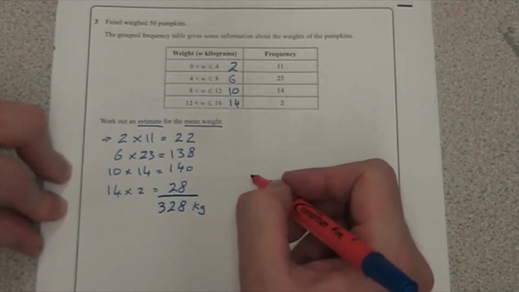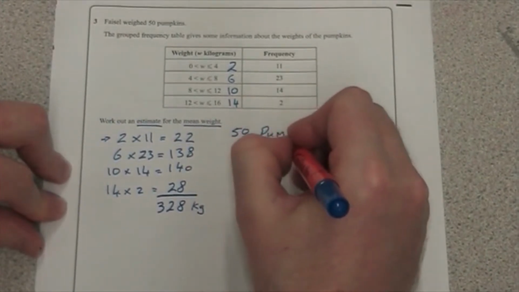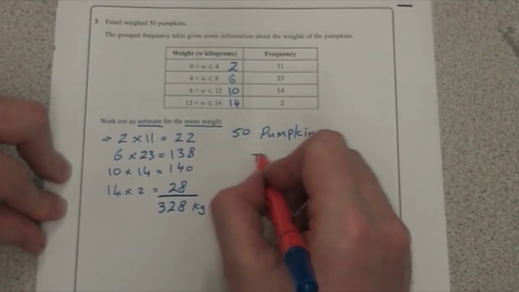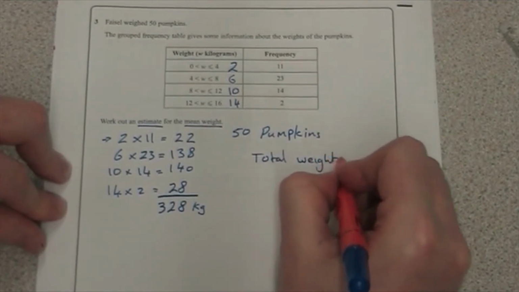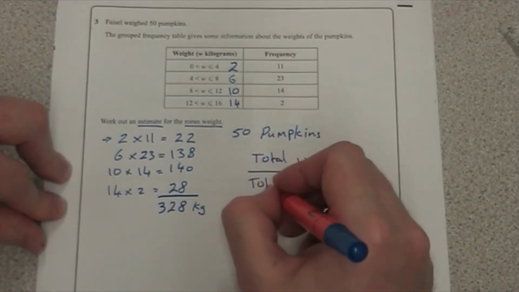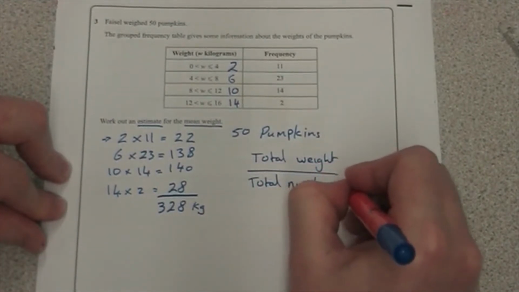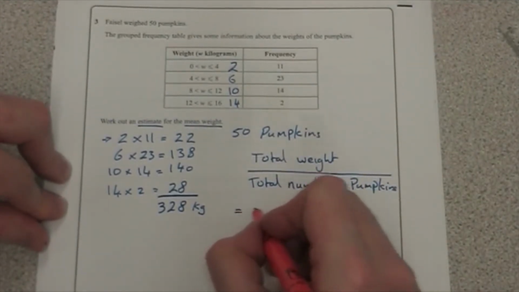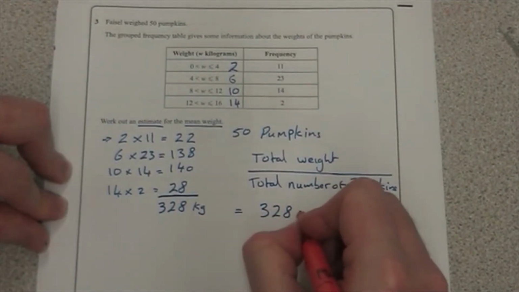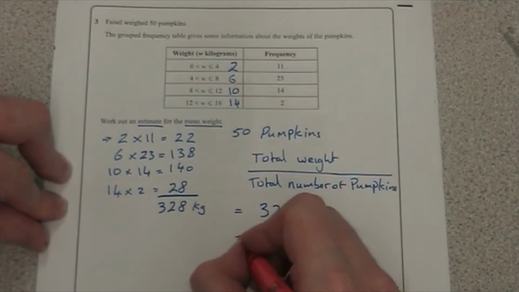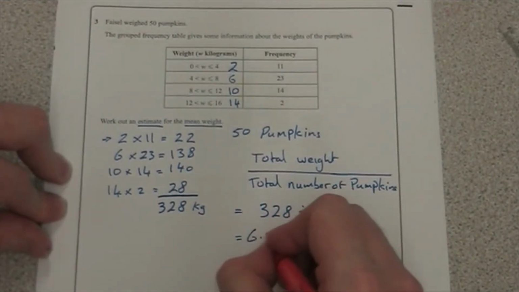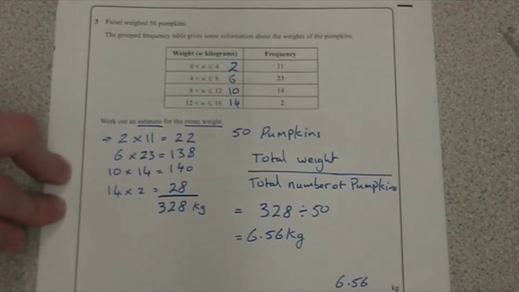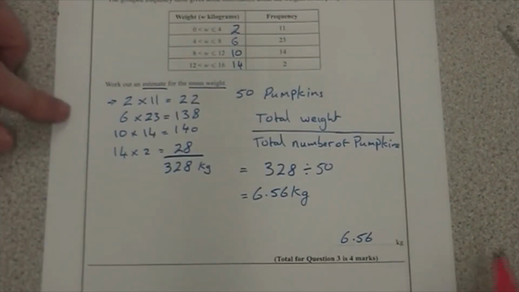Now, they also tell us that there are 50 pumpkins. To find the mean, we divide the total weight by the total number of pumpkins. That will give us the sum 328 divided by 50, and that equals 6.56 kg. So our answer is 6.56 kilograms.